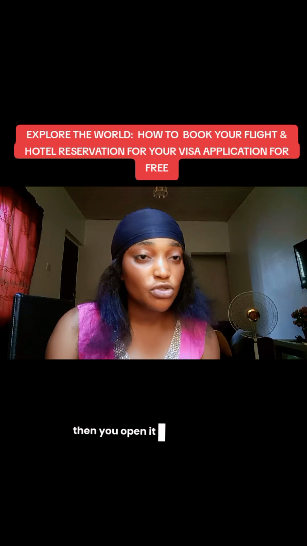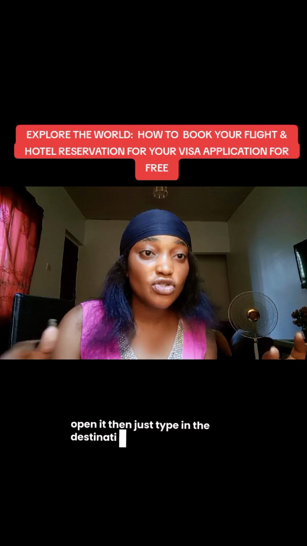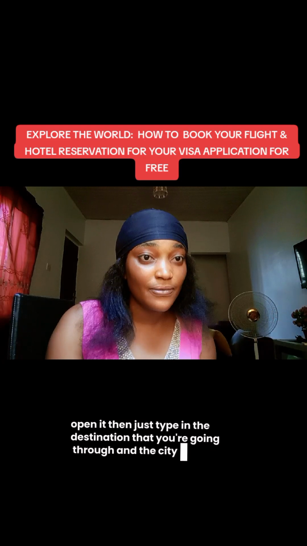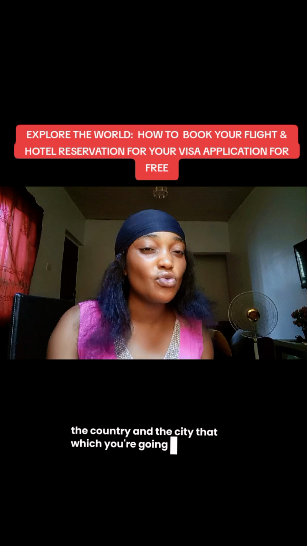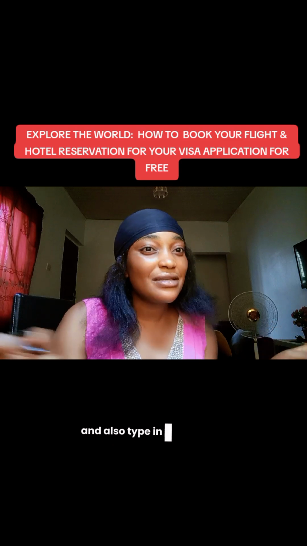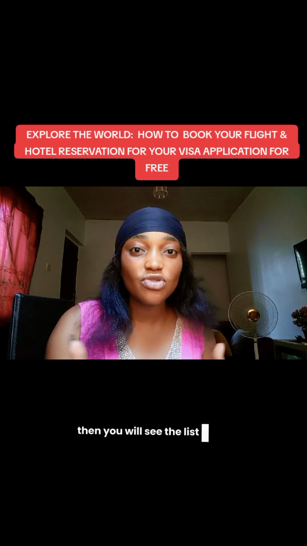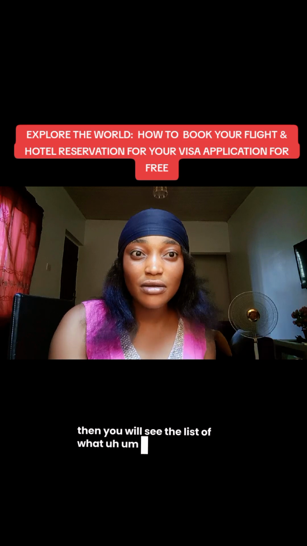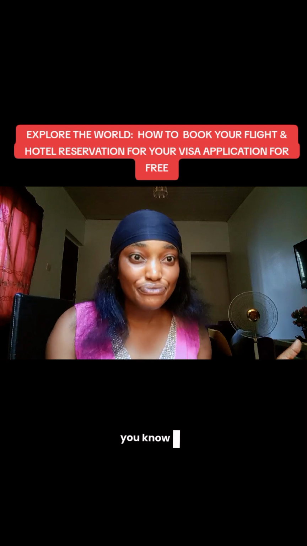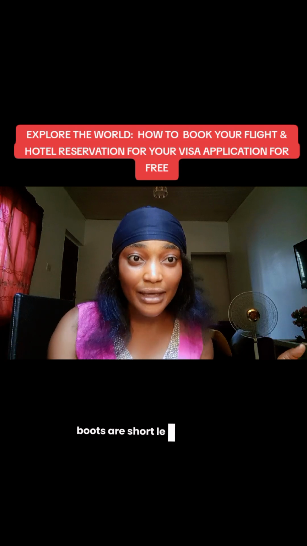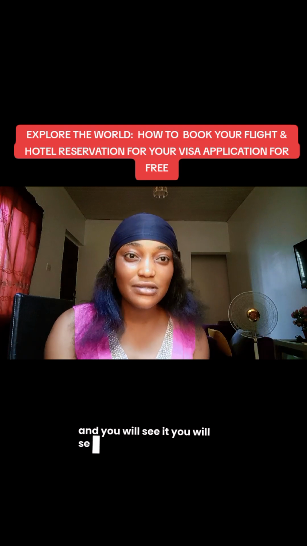Then you launch it and type in the destination you're going to, the country and the city, and also type in the dates that you want to travel. Then you will see the list of hotels, apartments, and shortlets that will come out, and you will see the price.